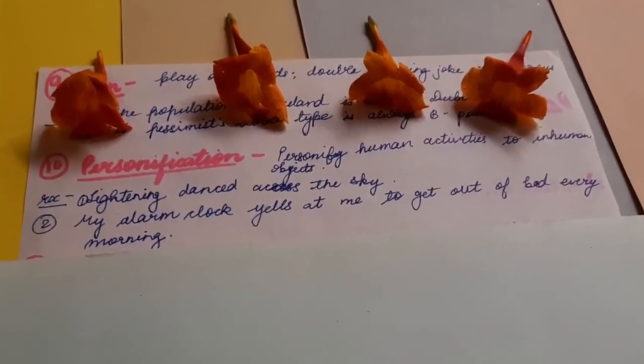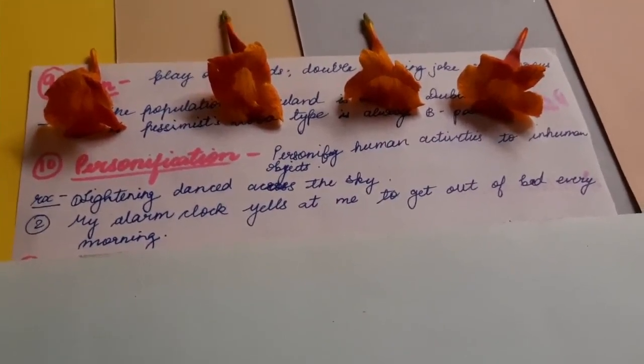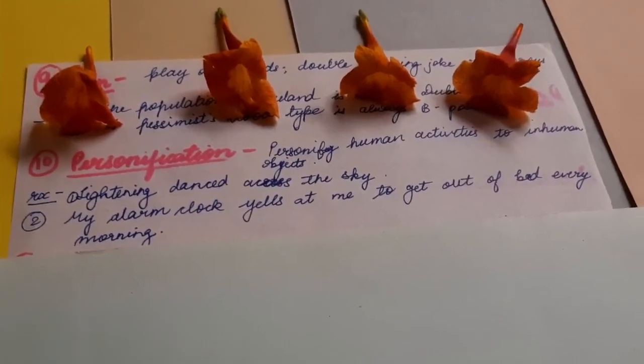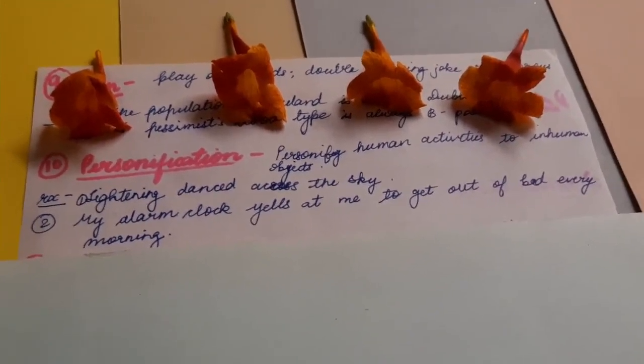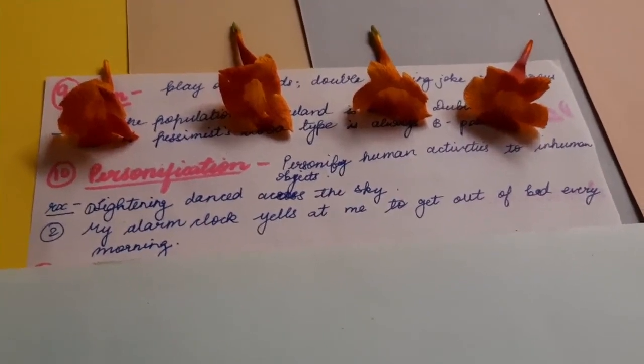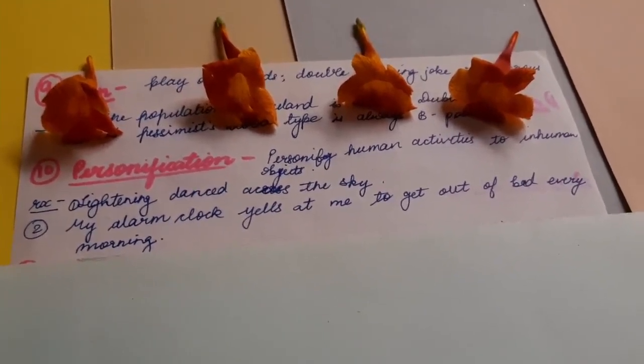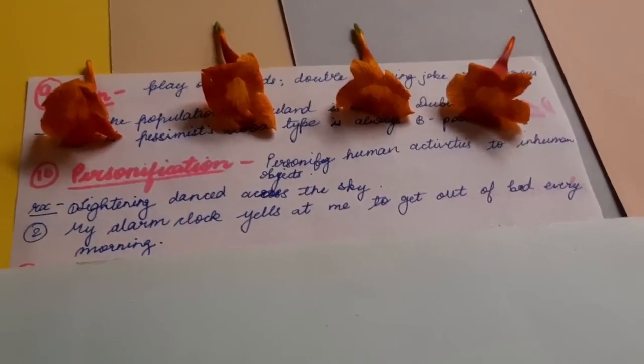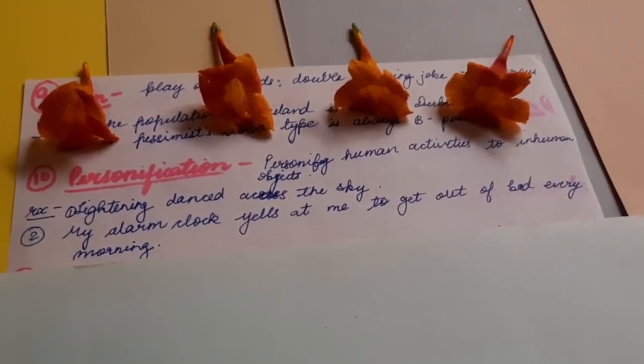Next one: my alarm clock yells at me to get out of bed every morning. Of course, the alarm clock can't yell, but when it starts in the morning, its time is there to wake up, it yells. It looks like it's yelling.